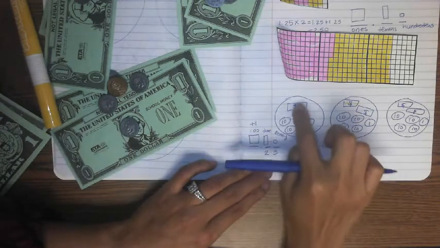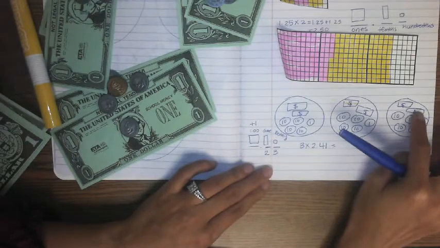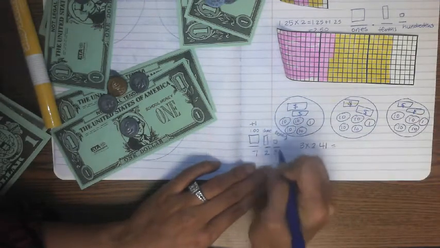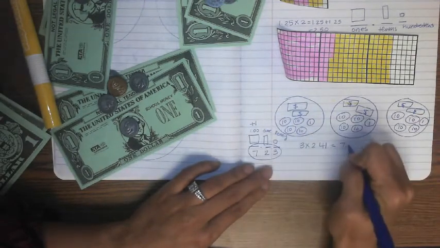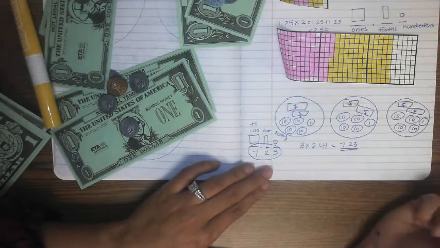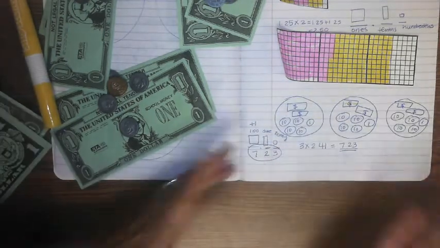Then I have 1, 2, 3, 4, 5, $6, plus 1 would be 7. My answer is $7.23. Do you see how I got there? I regroup just like how you will regroup normal numbers.